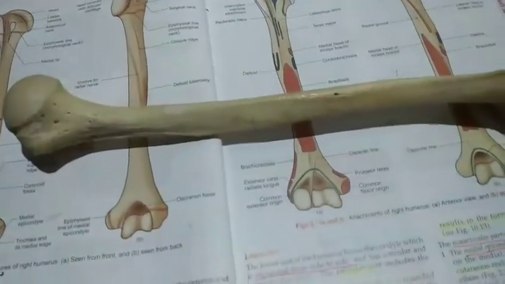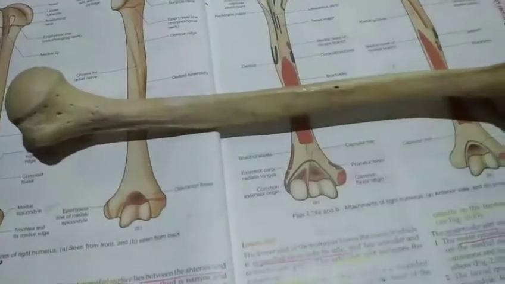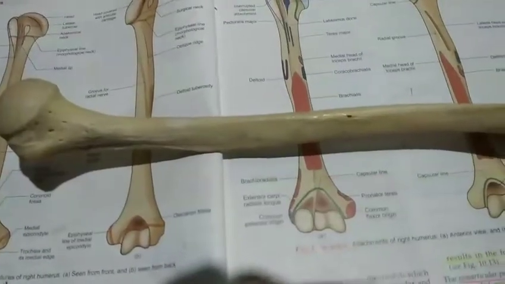One primary center for the shaft, which appears during the 8th week of the intrauterine life. And 7 secondary ossification centers appear for upper end and lower end.